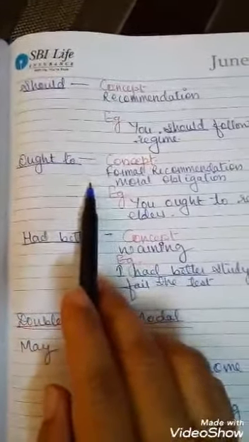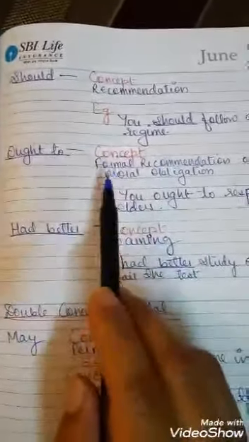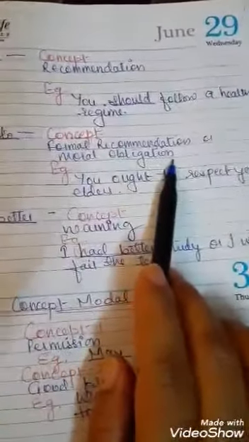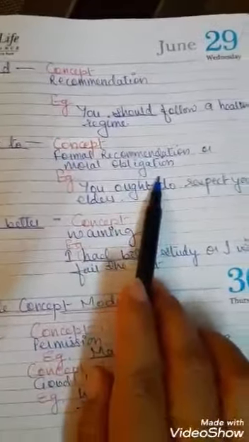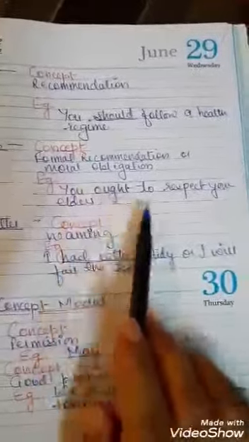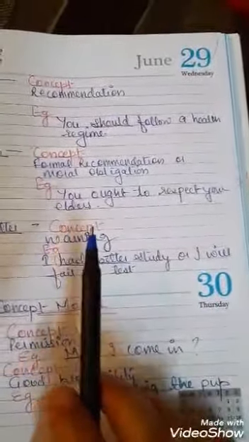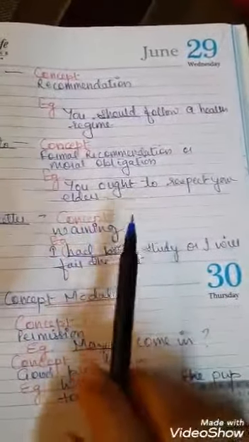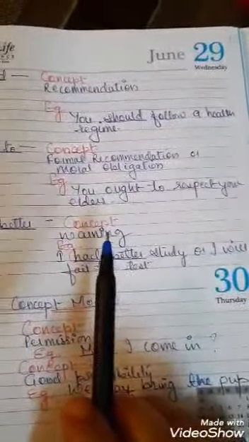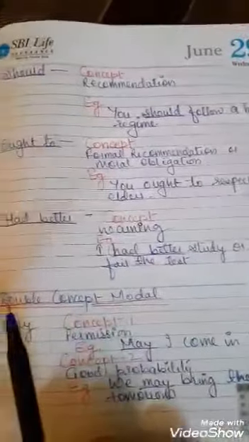Then ought to. Ought to is somewhat like should, but it is a formal recommendation or moral obligation. Like you ought to respect your elders, you ought to salute your seniors, or you ought to respect your flag, like that.